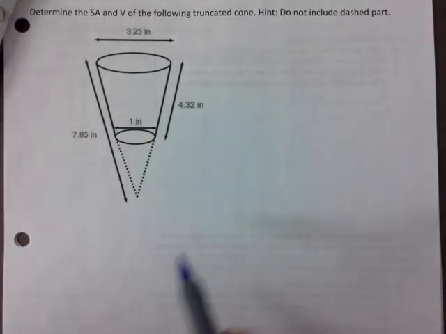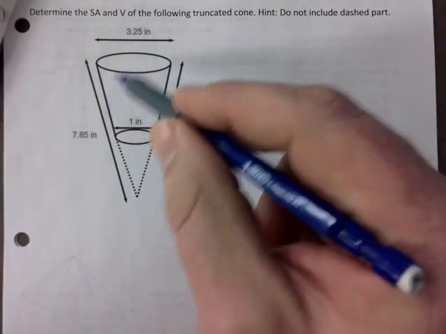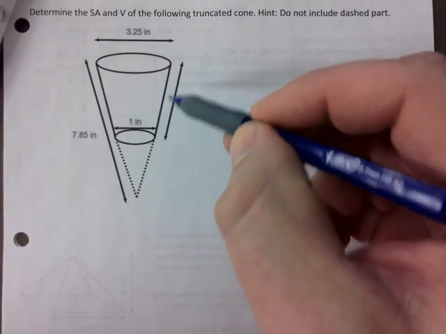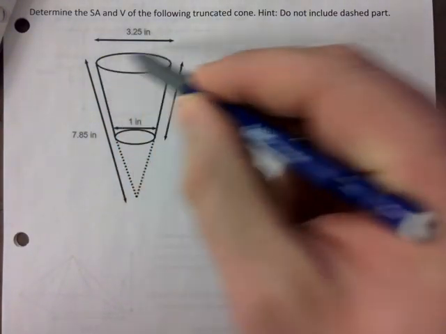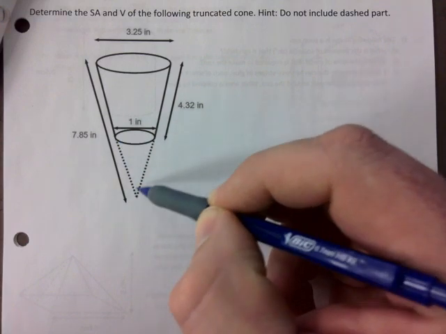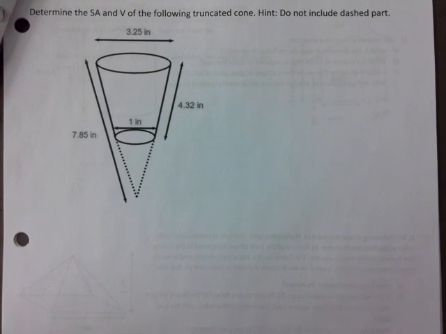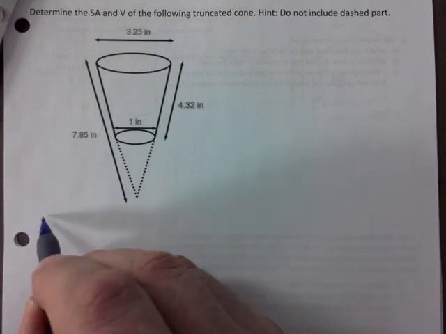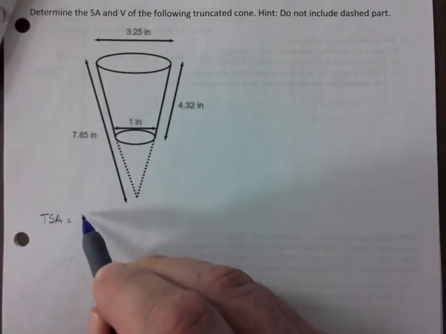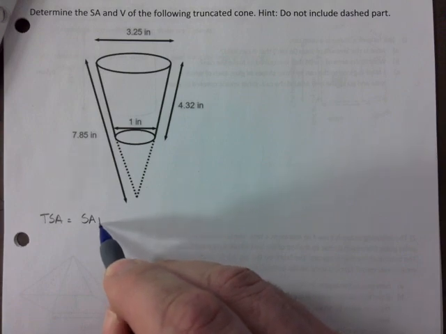So here we go. This is my approach. We don't have a formula for this shape right here, okay? So we need to look at the large cone, and then there's this small cone, the one that's chopped off. So I'm going to go with minuses here. I'm going to subtract things. So total surface area, the way I'm going to do that, I'm going to go surface area of the large cone.